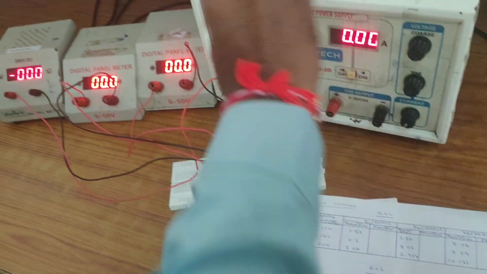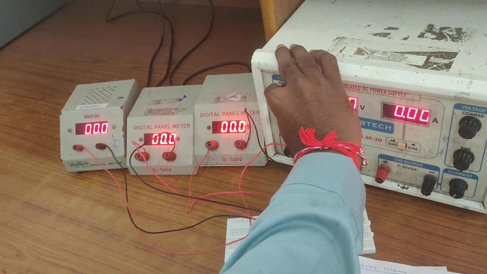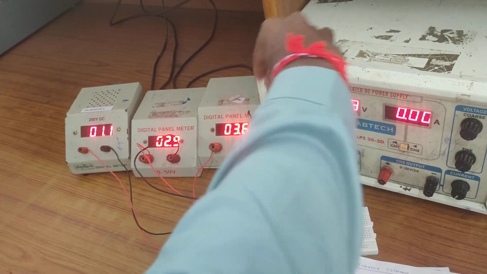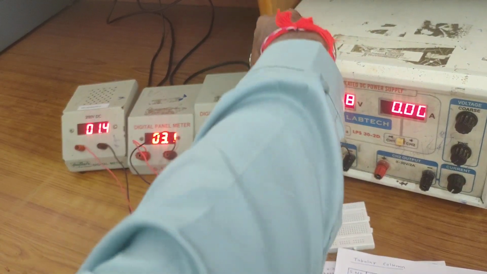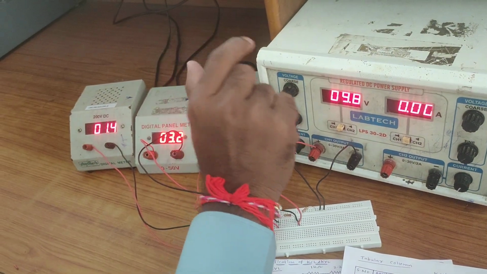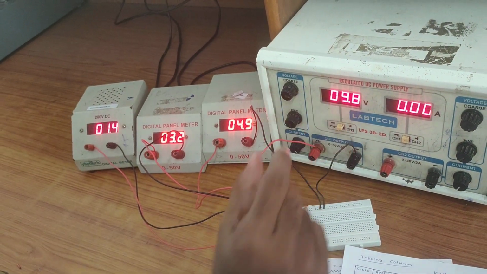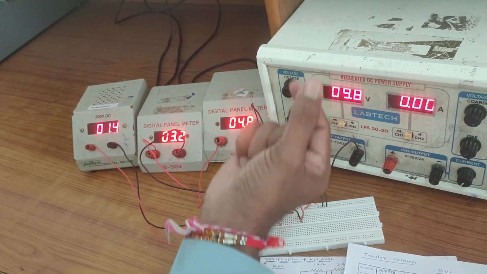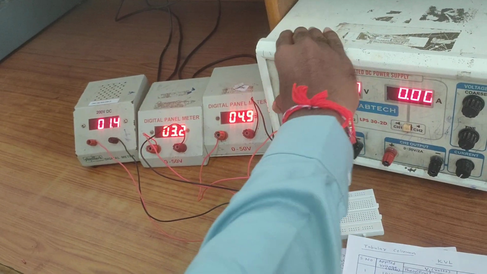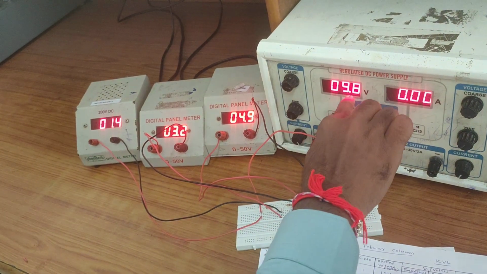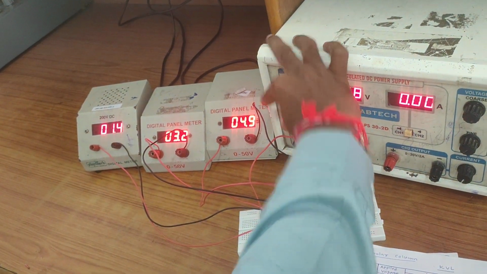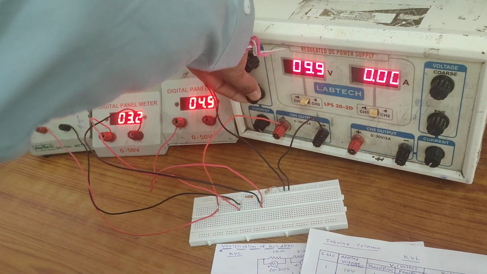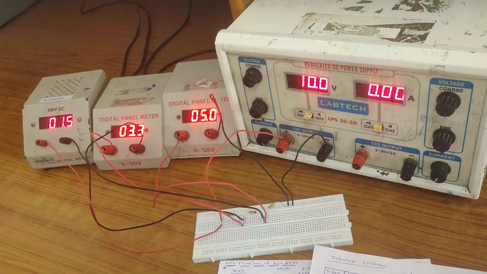Now observe, by varying the RPS in steps of: this is the coarse value to vary the supply voltage, and this is the fine value to vary the voltage value accurately. That means in steps of 0.1, 0.2, for that purpose we need to vary the fine knob. Here 9.8; to get exact values in decimals I can vary the fine knob, 10 volts.